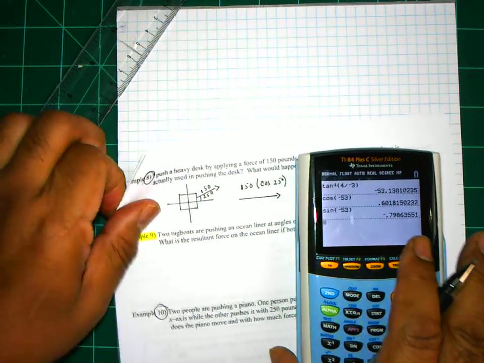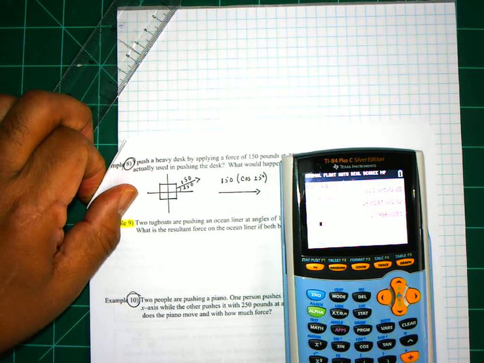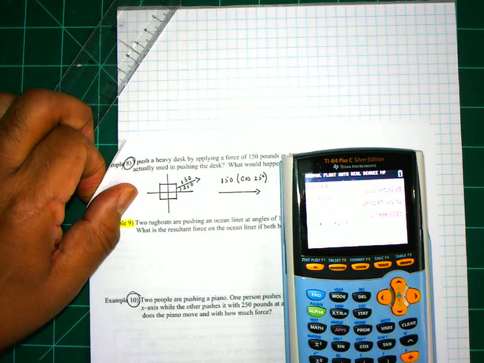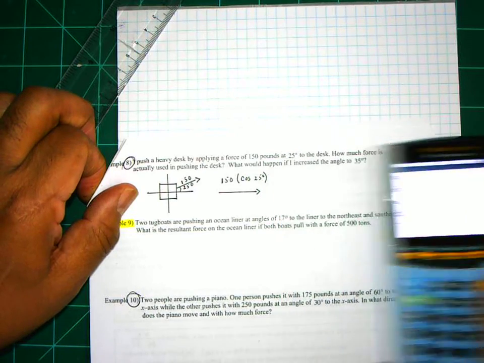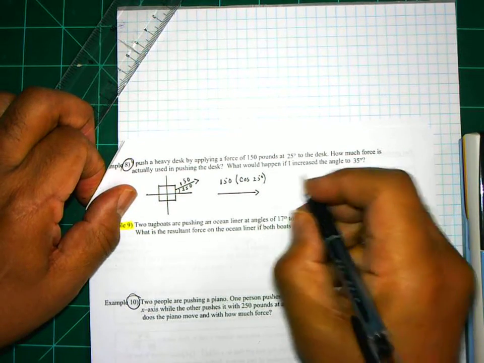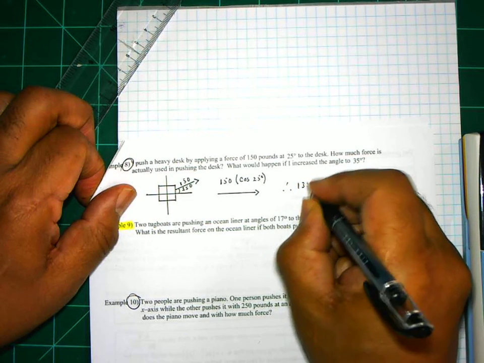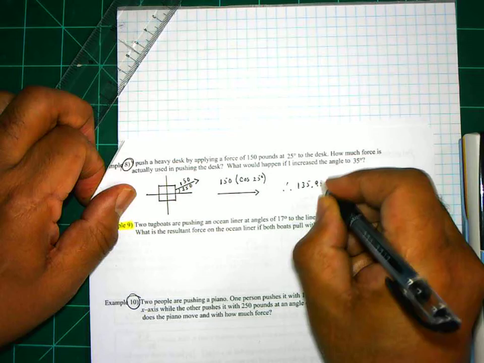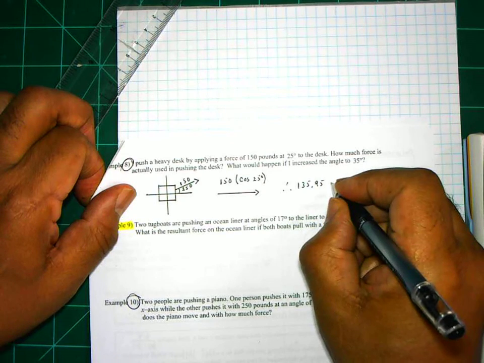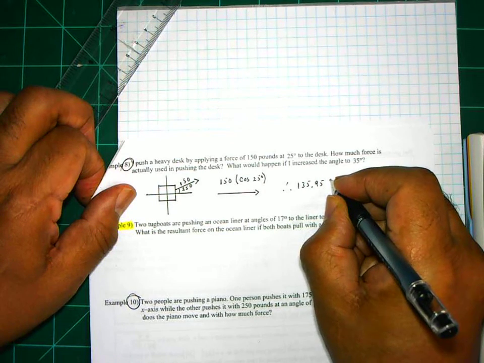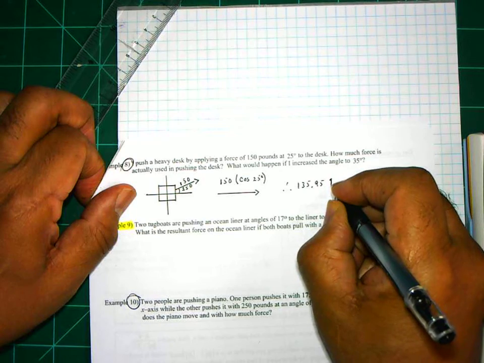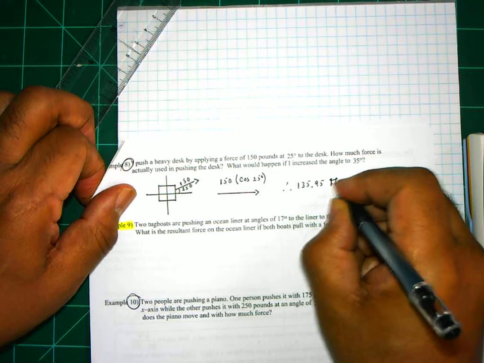So I'm going to take 150 times the cosine of 25 degrees, and I see I've got 135, therefore 135.95 pounds. That's a force. I guess we could call it pounds.